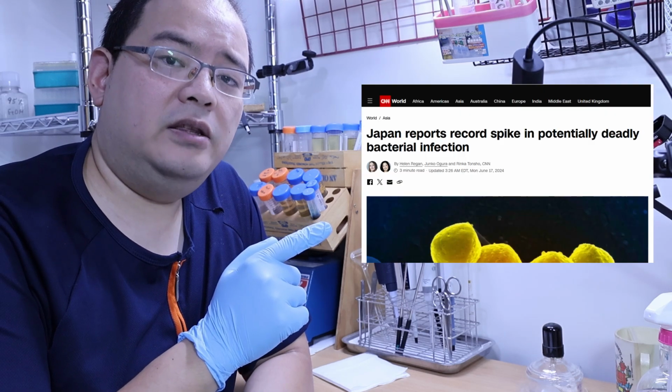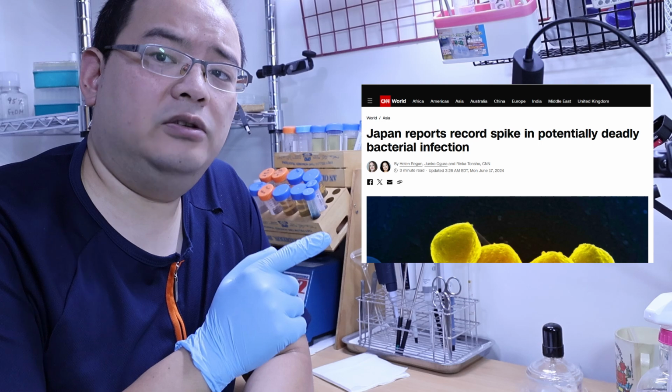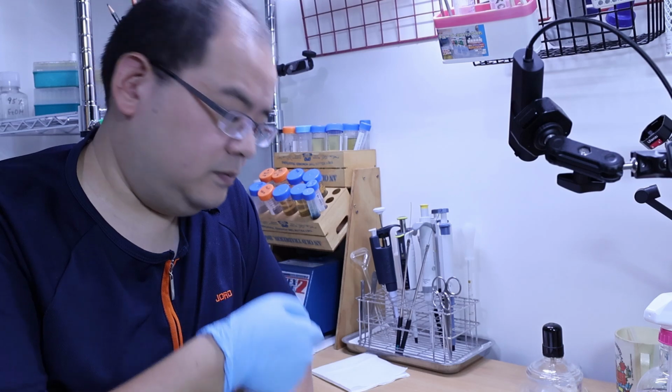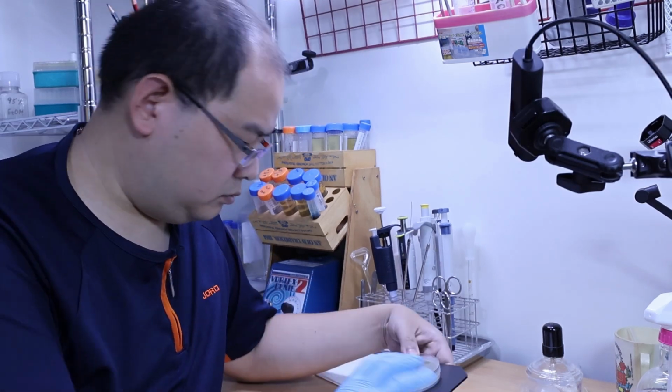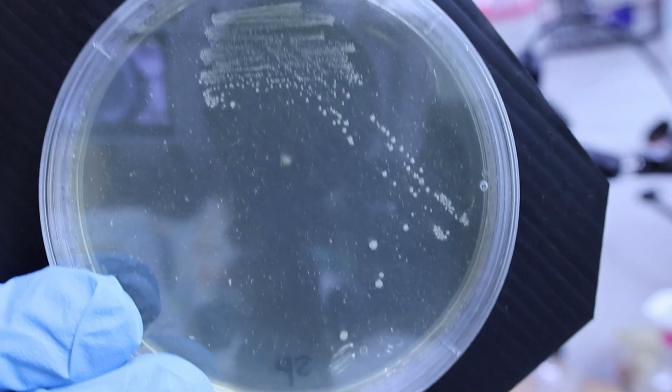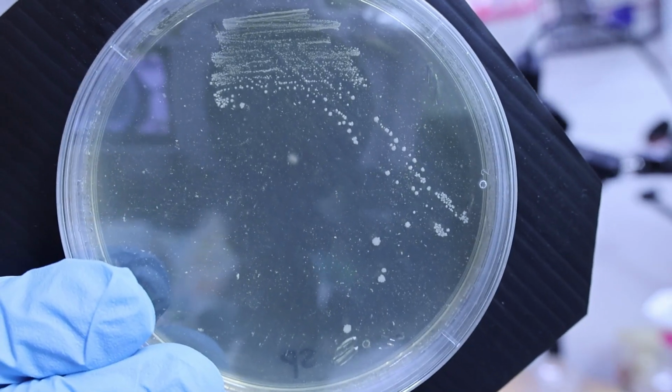Well, some of you might already know that there's an outbreak of man-eating bacteria in Japan, which has already claimed more than 900 lives. This man-eating bacteria is what we used to call flesh-eating bacteria. And the most famous flesh-eating bacteria is this one, Streptococcus pyogenes, or S. pyogenes.